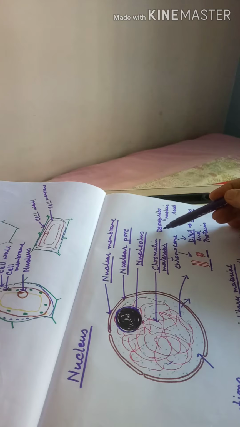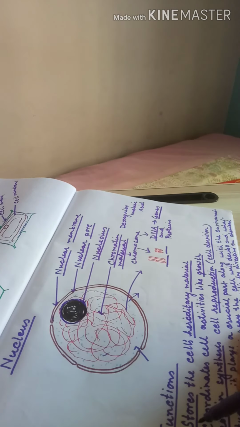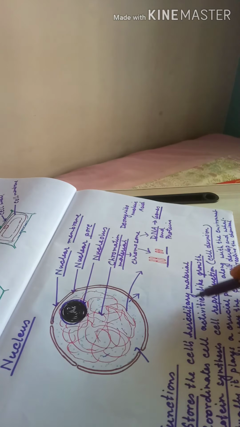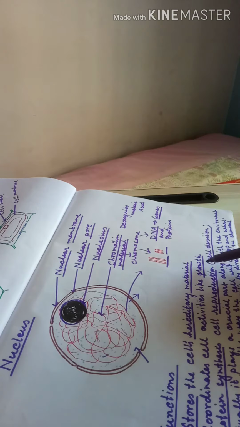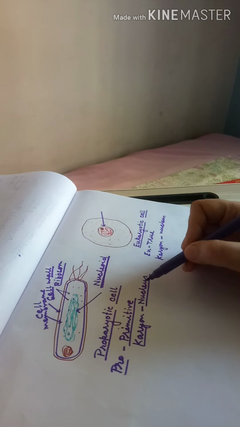The full form of DNA is deoxyribonucleic acid. And the functions of the nucleus: it stores the cell's hereditary material, and coordinates cell activities like growth, protein synthesis, cell reproduction or cell division. Also we have learnt about the prokaryotic cell and eukaryotic cell. So today, up to this much.